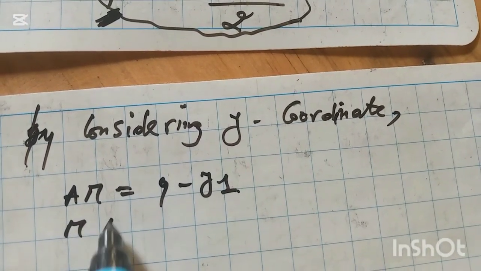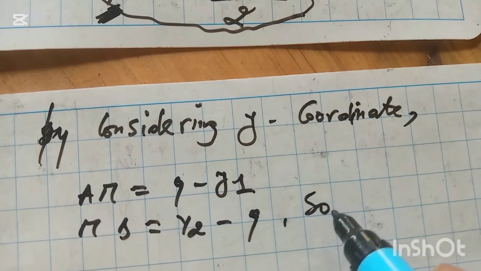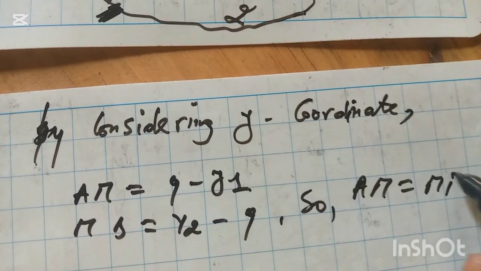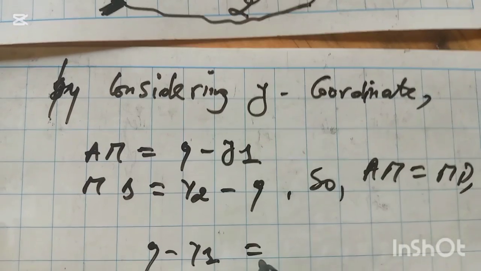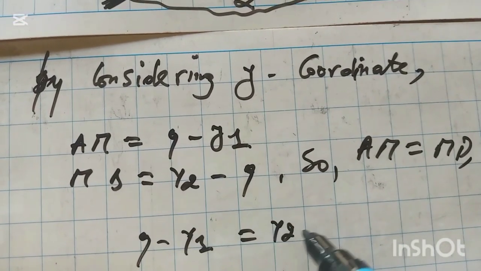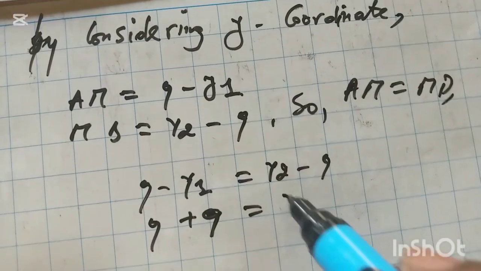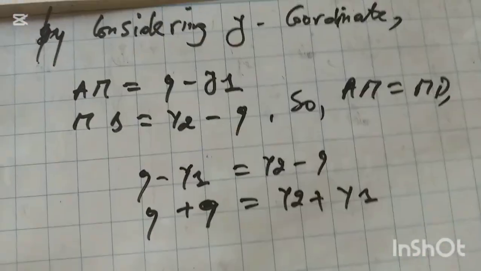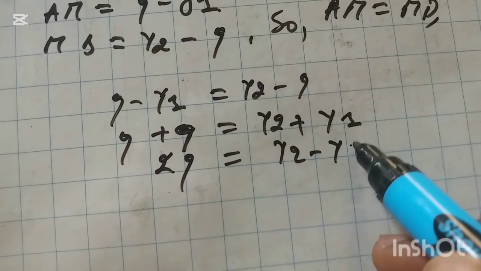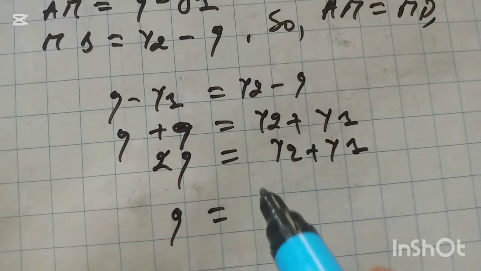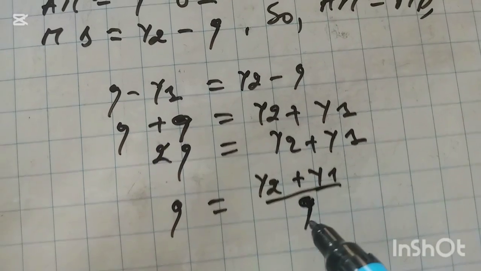Also MD will be y2 minus Q. So since AM equal MD, we have Q minus y1, which is equal to y2 minus Q. So Q plus Q will be equal to y2 plus y1. We have 2Q, which is equal to y2 plus y1. So Q will be y2 plus y1 divided by 2.